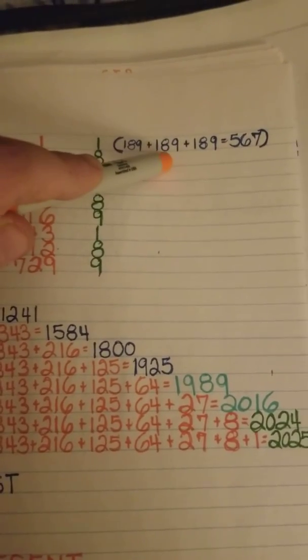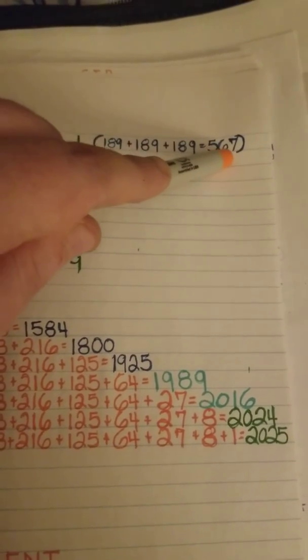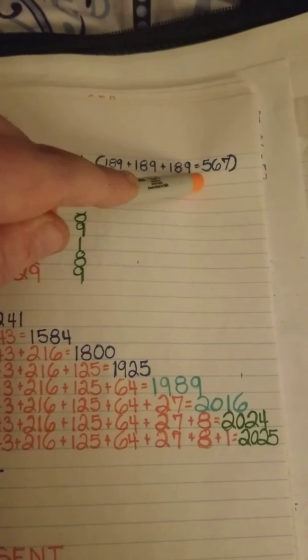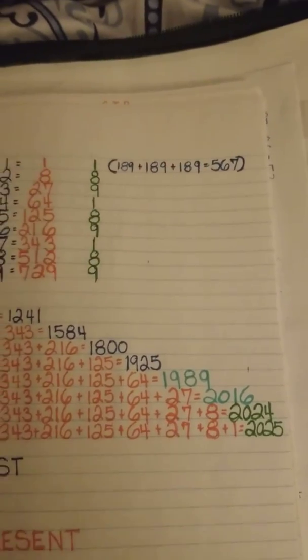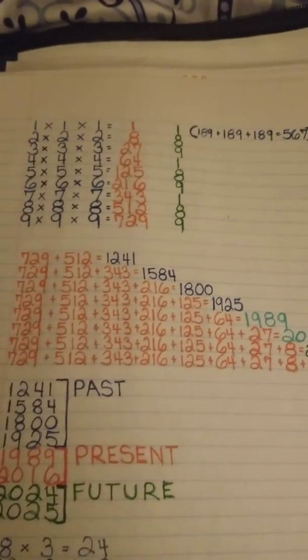189 plus 189 plus 189 is 567. 567 plus 765 is 1,332, which is the morning star, as I was talking about earlier.